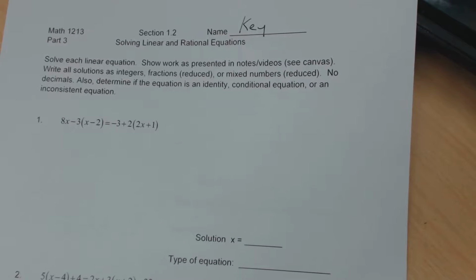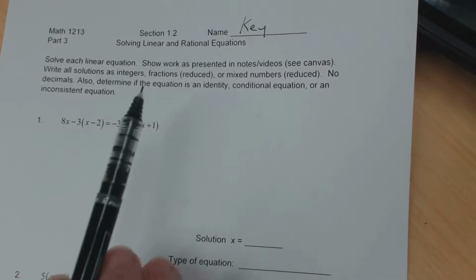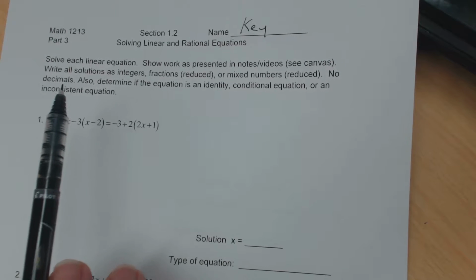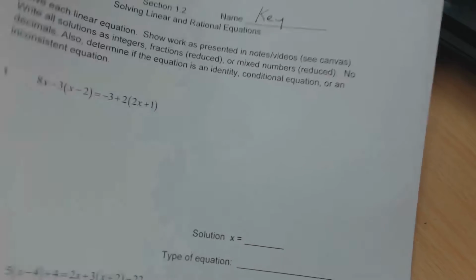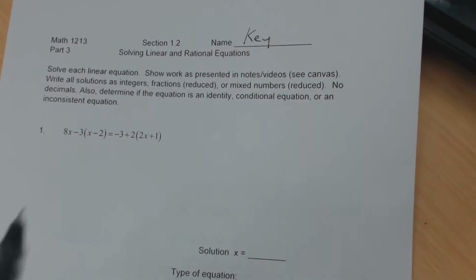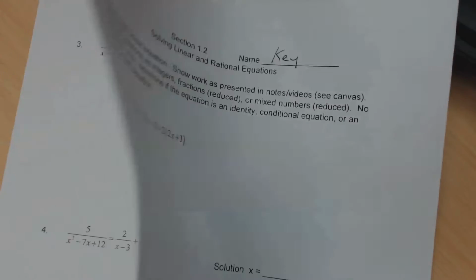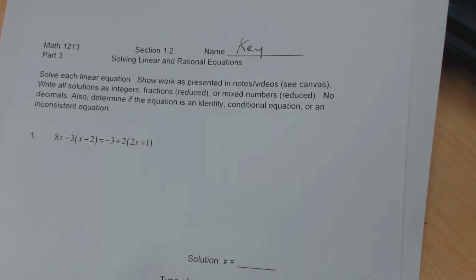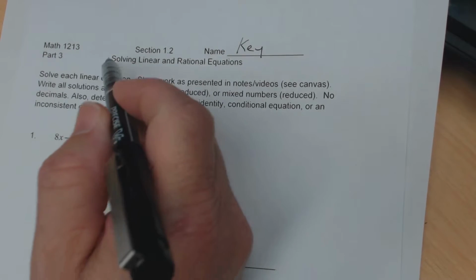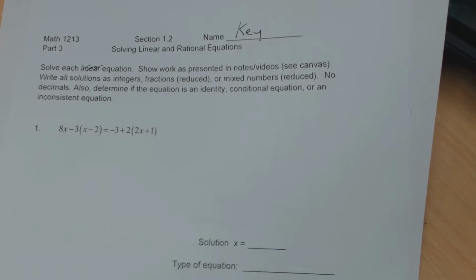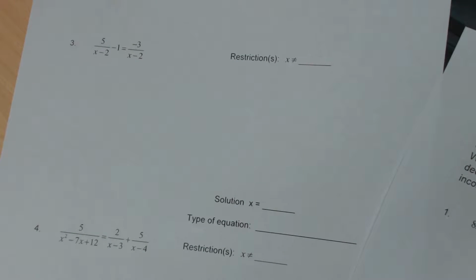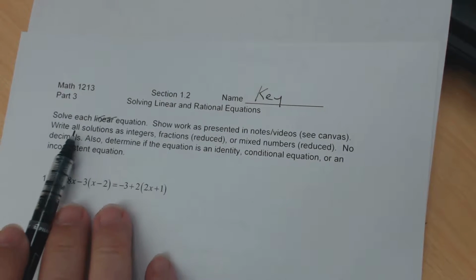Okay, so this is the key to section 1.2, part 3. All right, so the direction says solve each linear equation. Now, this should have said solve each equation. I should have said each equation because you'll notice that 3 and 4 are not linear equations.